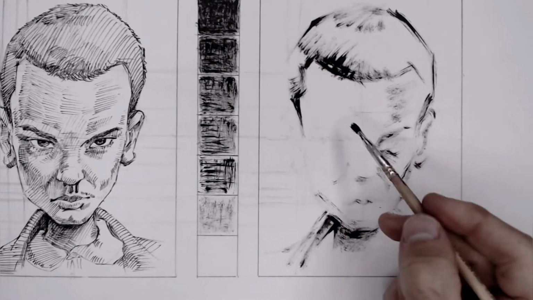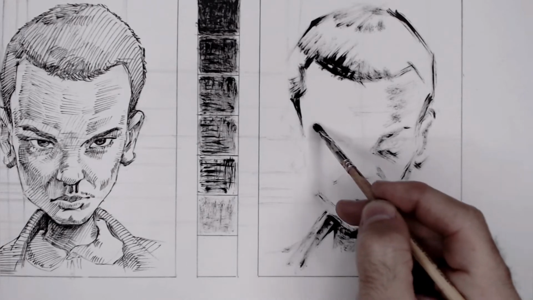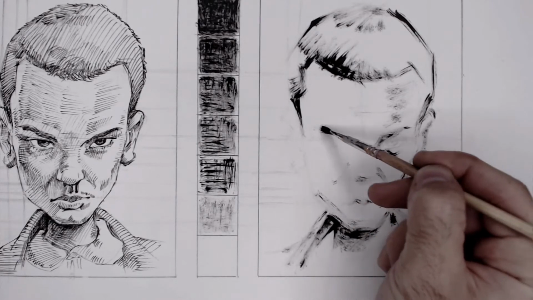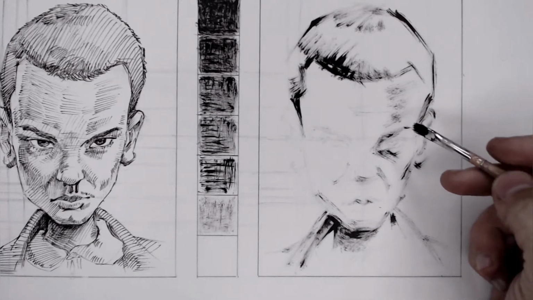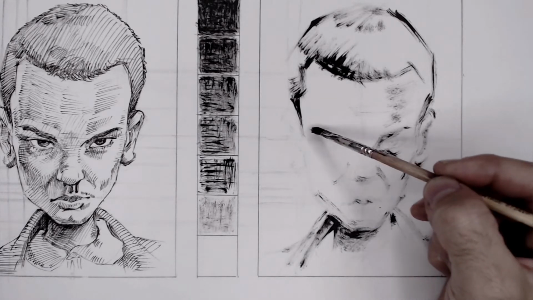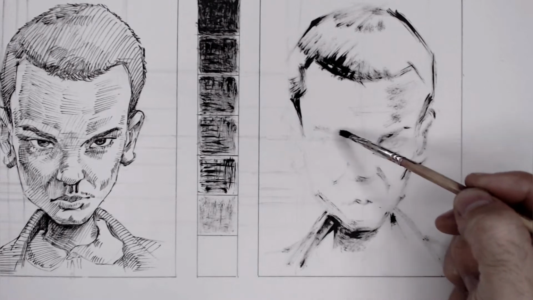Now you might not be yet comfortable, and I stress the keyword here is yet, to go that loose as far as shading without, you know, outside line work, or what we would call contouring. And that's fine. If you're not comfortable with that, that's fine.